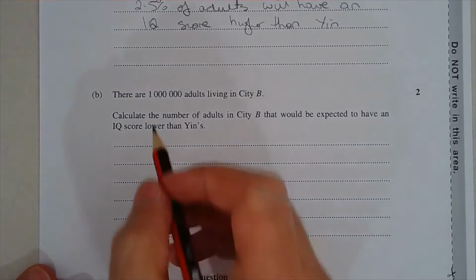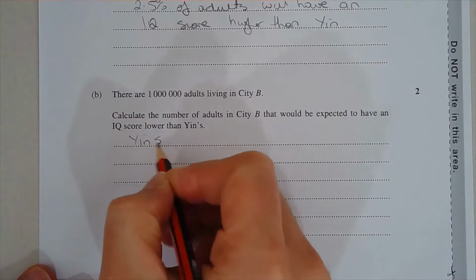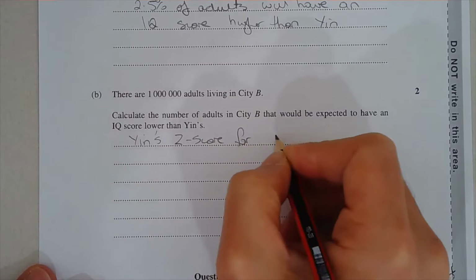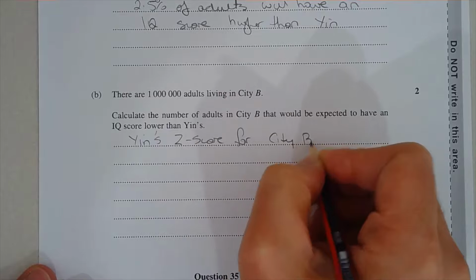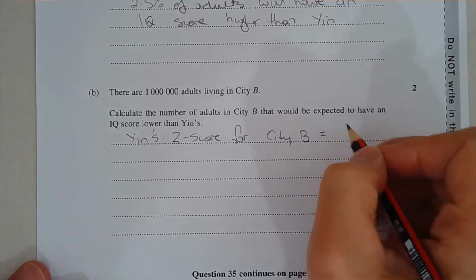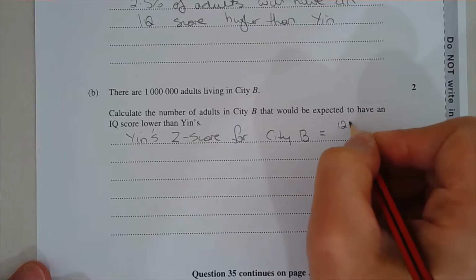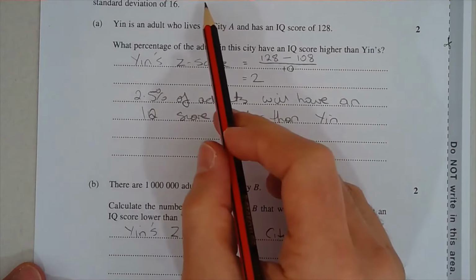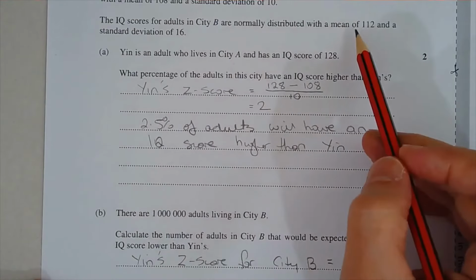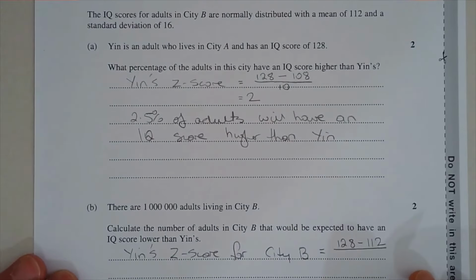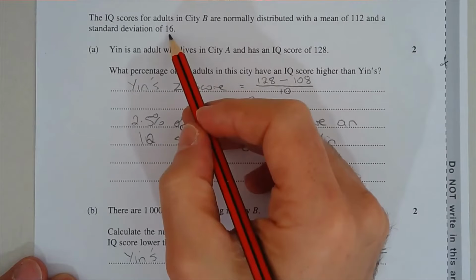The Z score for city B is equal to his IQ, which is still 128, minus the average for city B, mean of 112, over standard deviation of 16.